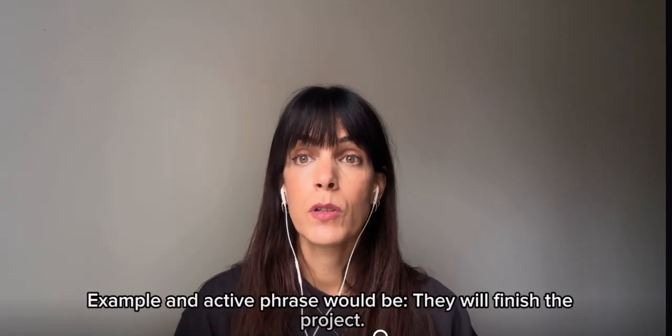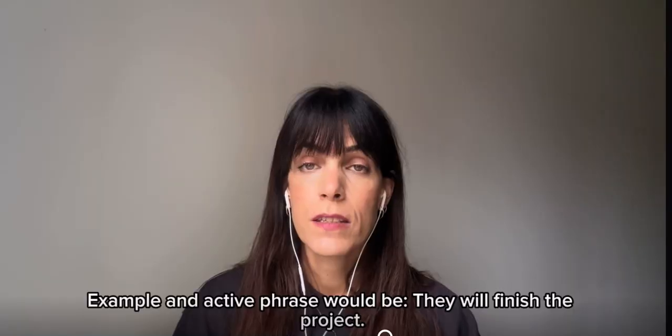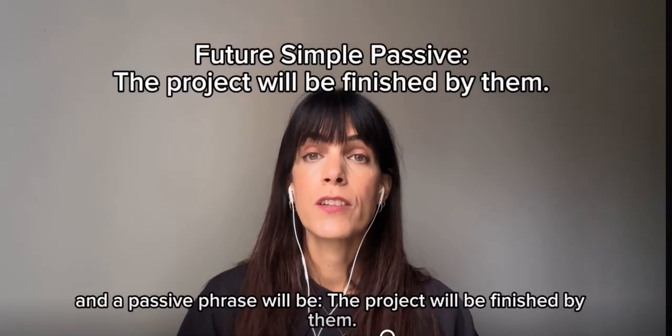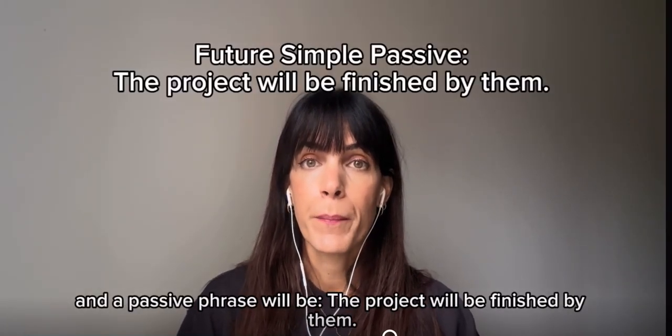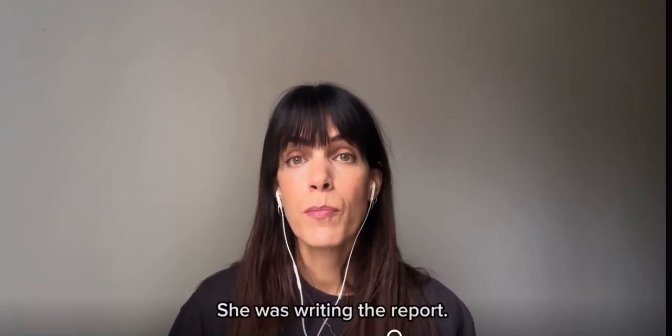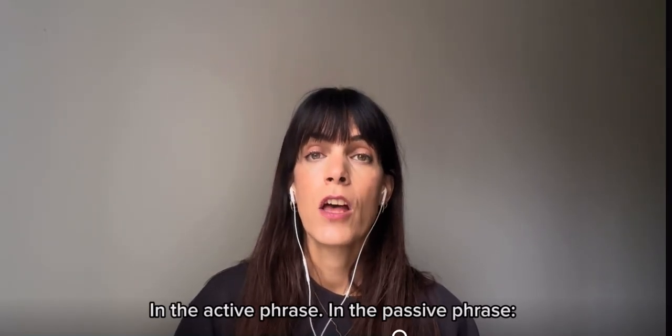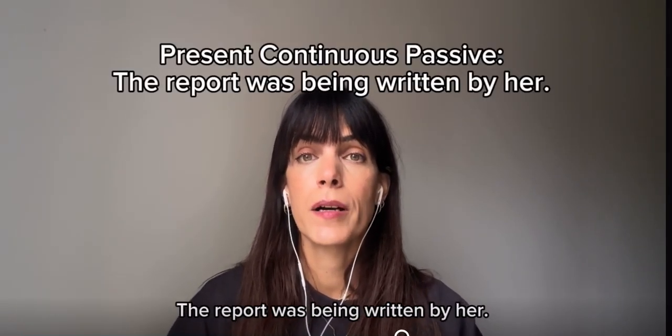Future simple example. An active phrase would be: they will finish the project, and a passive phrase will be: the project will be finished by them. Looking at the past continuous, active: she was writing the report. In the passive phrase: the report was being written by her.